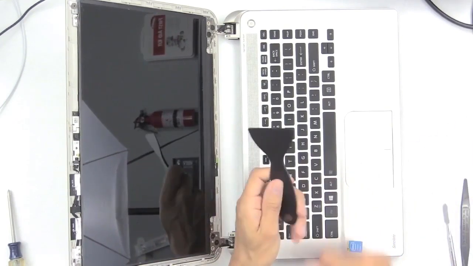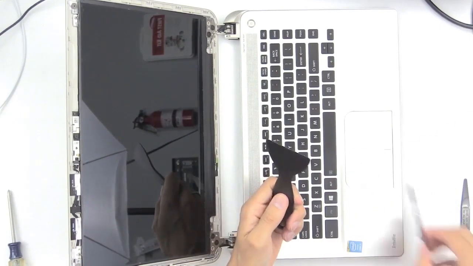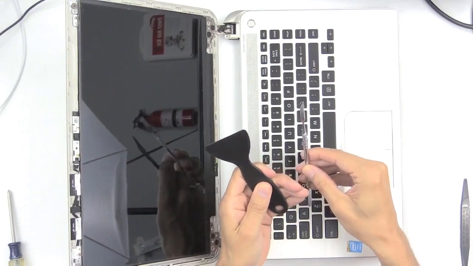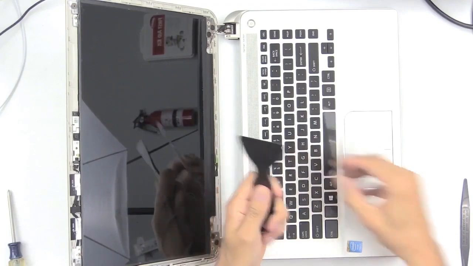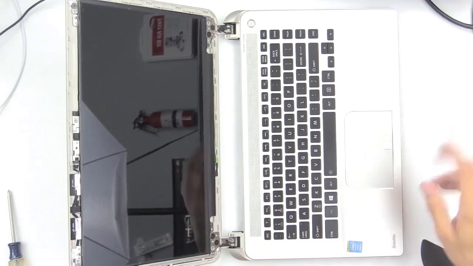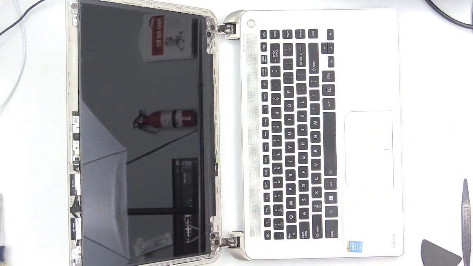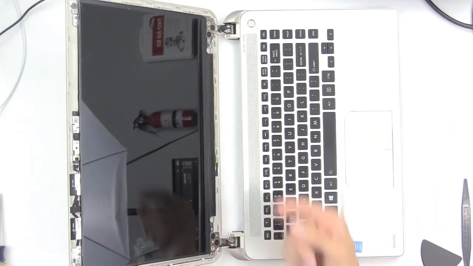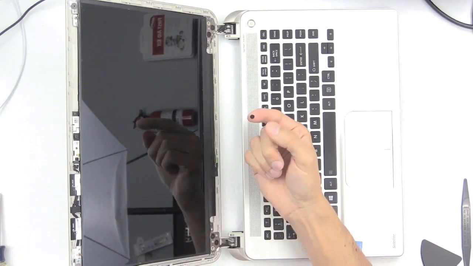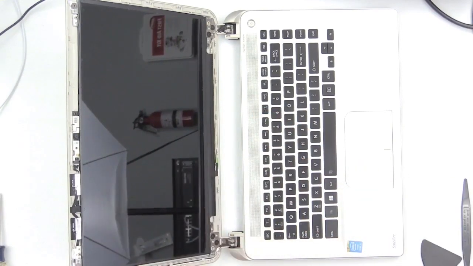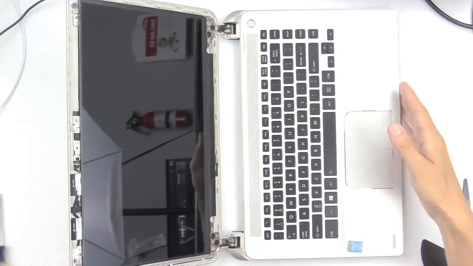And it's all about the tools. You know, the right prying tools for the job. And these are the two main tools that I used. And you'll note that there wasn't a mark on the caps or the display or the bezel. And that's what we want.